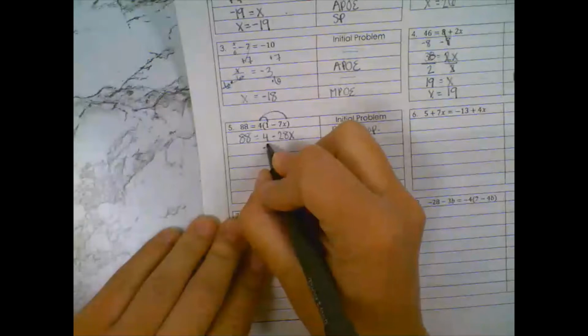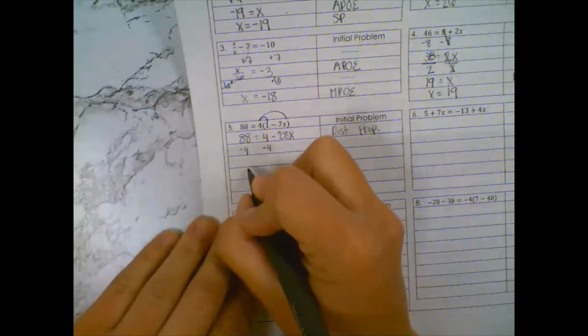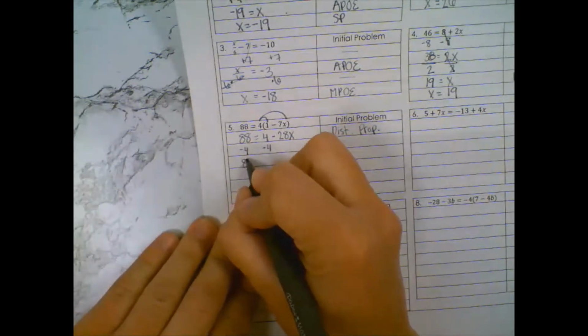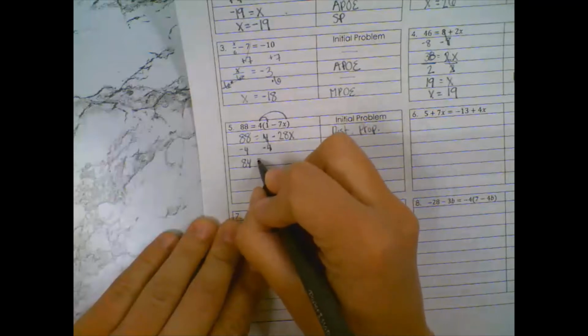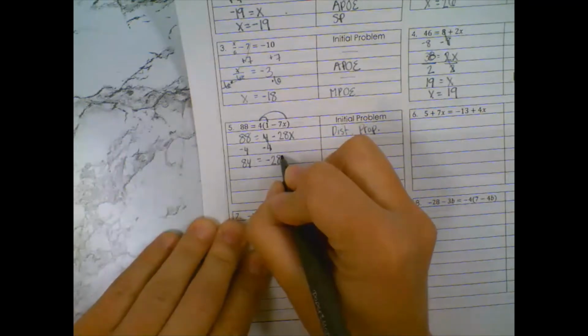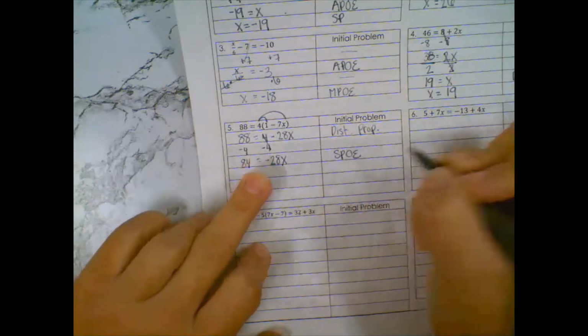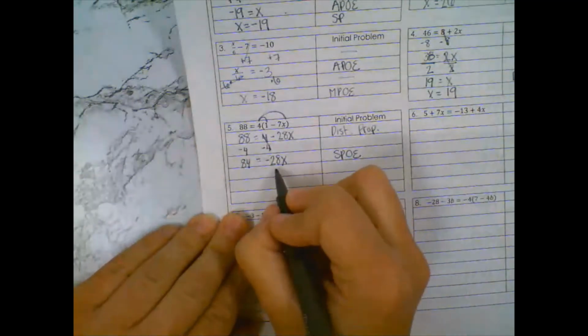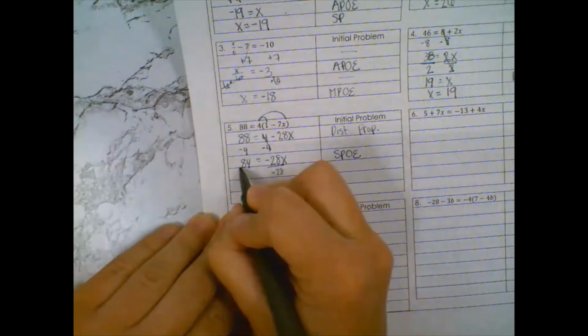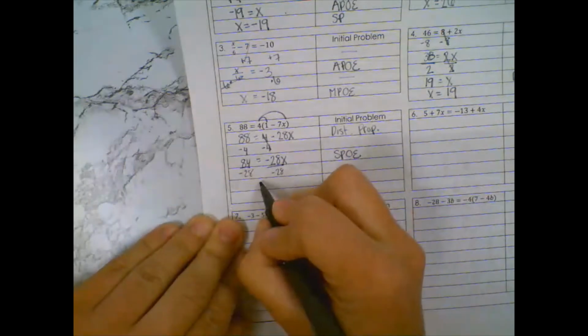Okay, so first I'm going to subtract 4 from both sides. So 88 minus 4 is 84. This will cancel, and that negative 28x comes down. I use subtraction to do that, so subtraction property of equality. Now I need to divide by a negative 28 on both sides.